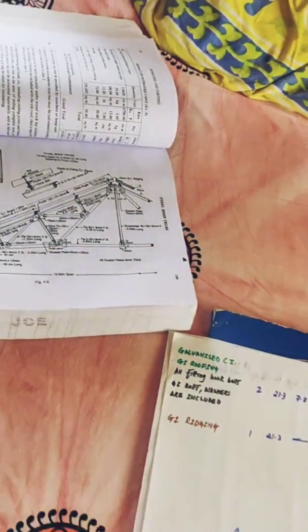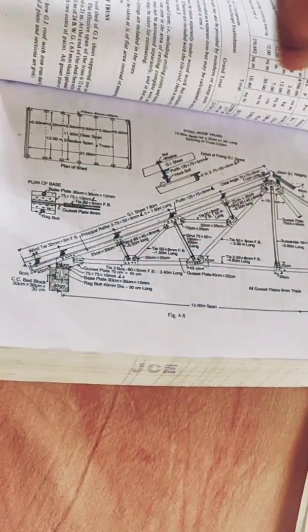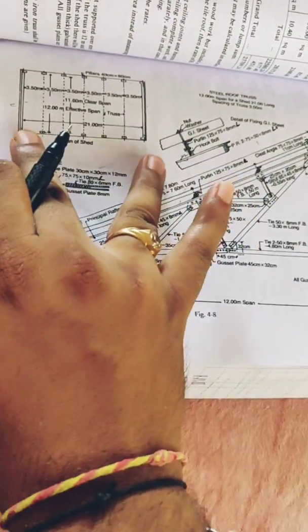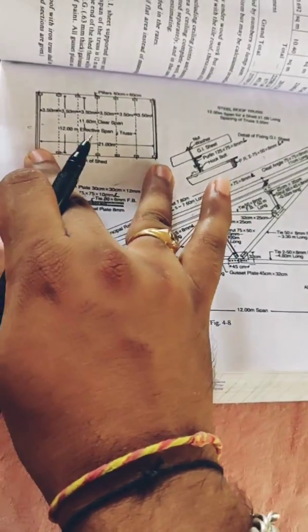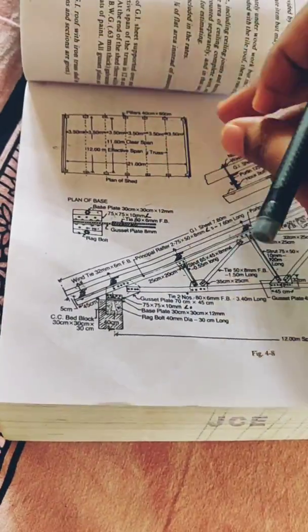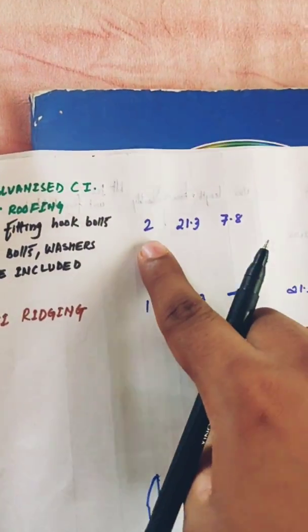You have to calculate the total surface area of the GI sheet. You know this inclined length. If you multiply that with the length, you will get the plan area of one side. Similarly, if you multiply that with 2, you will get the area of the complete steel roof truss. I have taken two numbers because one sheet is on this side, the other sheet will be on this side.